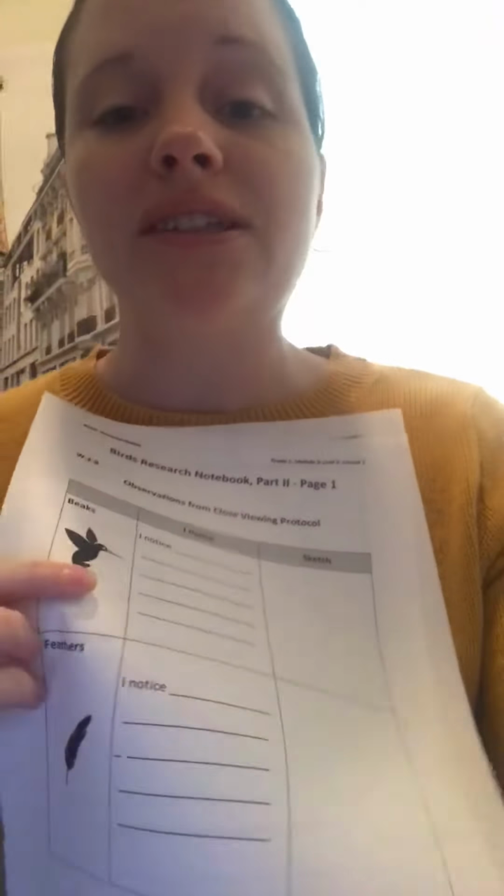So we're going to continue being good researchers and look closer at some different types of beaks and feathers. I want you to really look closely with your eye to see what do you see, how do they look, what does it maybe feel like as we go through the slides, because you're going to have to, on a sheet, tell me what did you notice about the beaks and what did you notice about feathers.